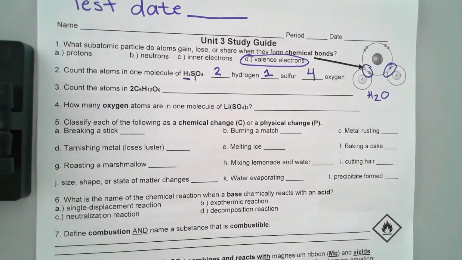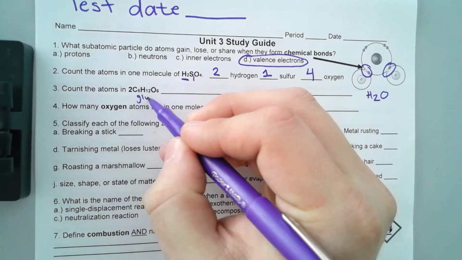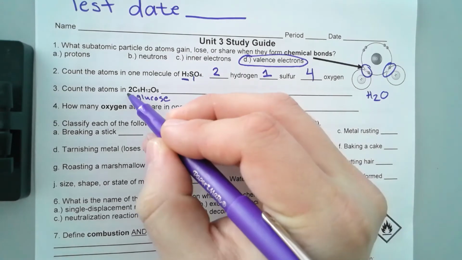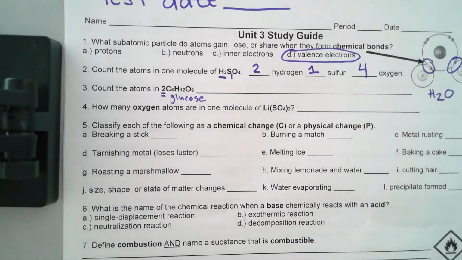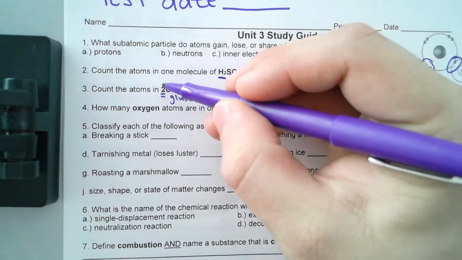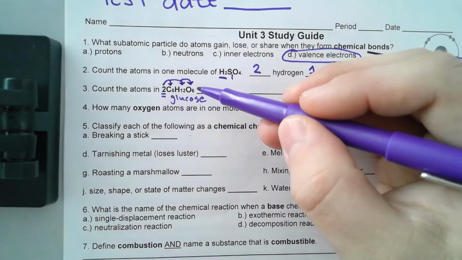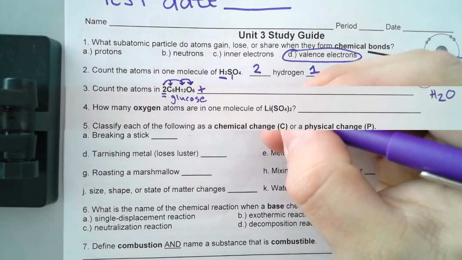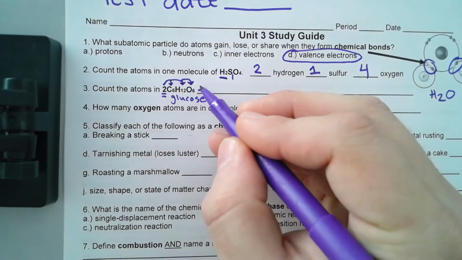Alright, count the atoms in 2C6H12O6. So if you remember from last year, this is glucose. So if I have a 2 coefficient over there, what you have to do is distribute or multiply. You take this big 2, multiply it by all of these subscripts. Okay? If this were an equation problem and I had a plus sign here, that's where I would stop distributing. Okay, but I'm just counting this one.